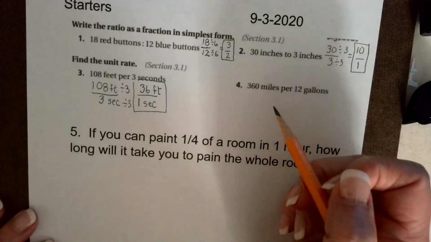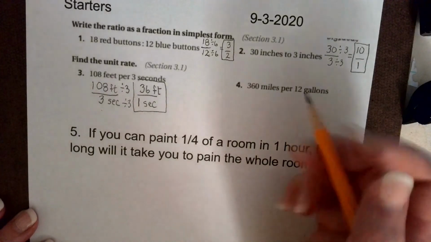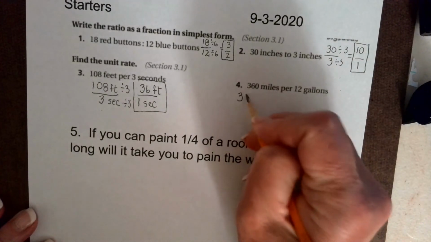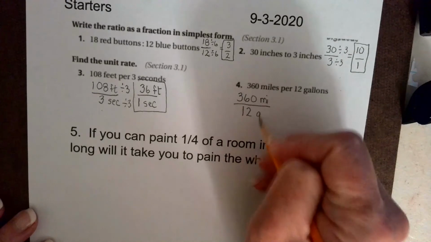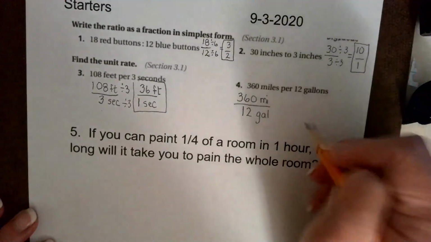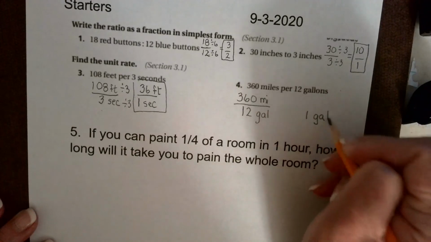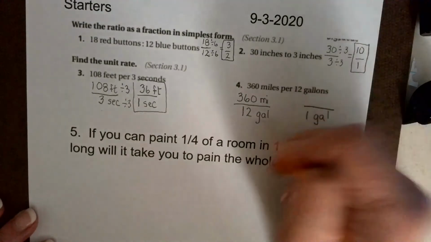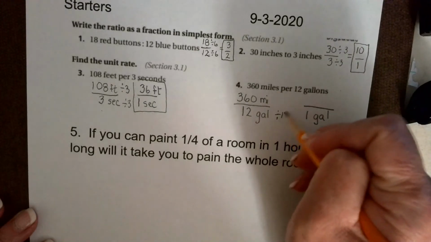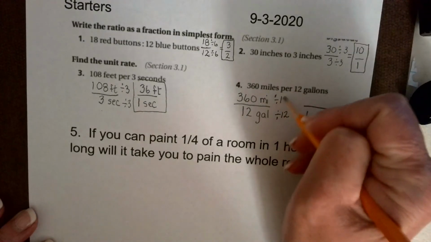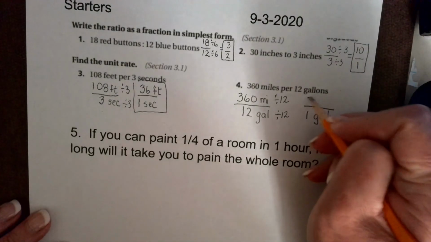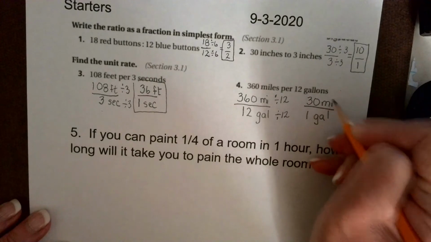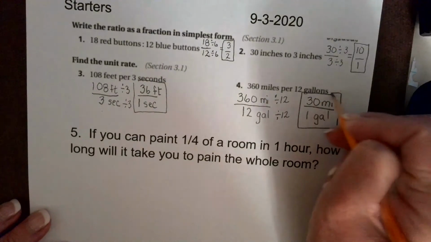Then we've got 360 miles per 12 gallons. So 360 miles and 12 gallons. When you want the unit rate, we have to get to the 1 gallon. To get from 12 to 1, we divide by 12. So we divide that 360 by 12. And 360 divided by 12 is 30 miles for 1 gallon.